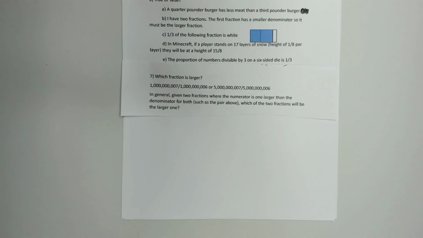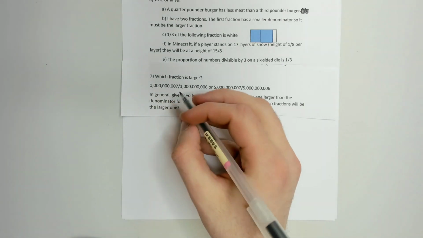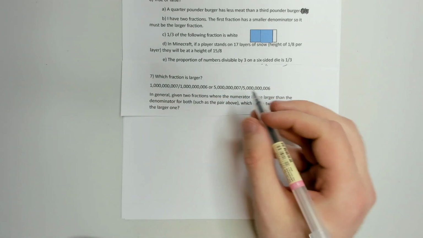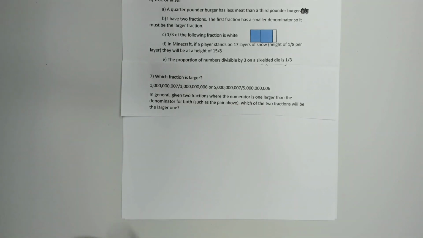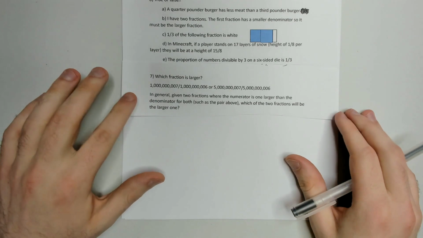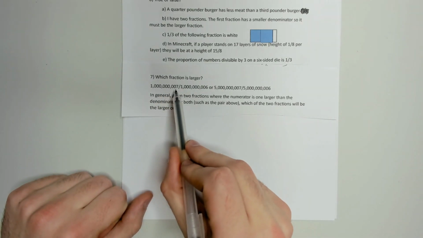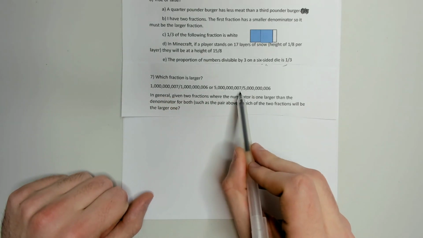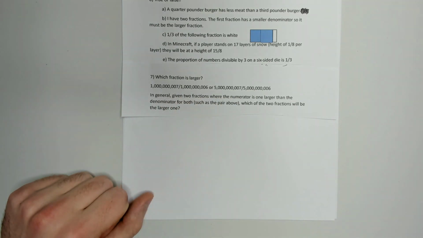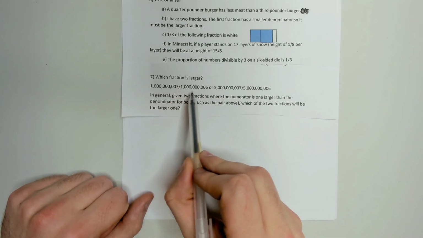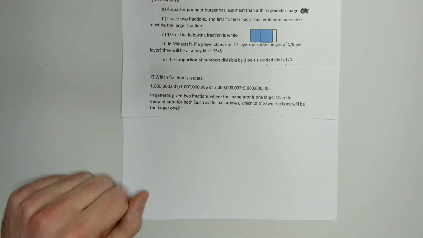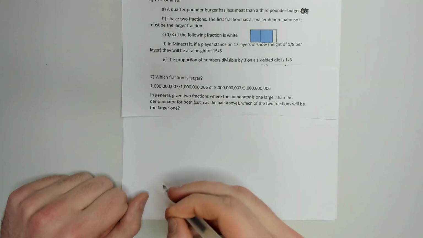Question 7 says which fraction is larger? So we've got 1,000,000,007 over 1,000,000,006 versus 5,000,000,007 over 5,000,000,006. So we could try and make a common numerator or denominator, but that isn't going to be a very effective method. But one little trick with these is, well, these are kind of the same form where the numerator is just one bigger than the denominator, right? 1,000,000,007 is one bigger than 1,000,000,006. 5,000,000,007 is one bigger than 5,000,000,006. So maybe we can use that somehow.